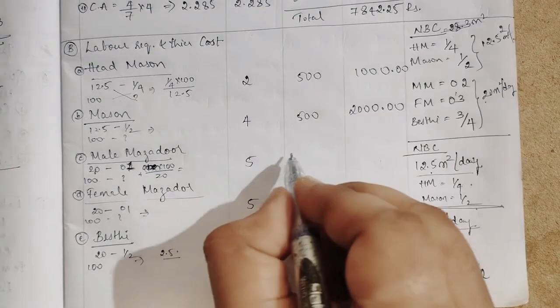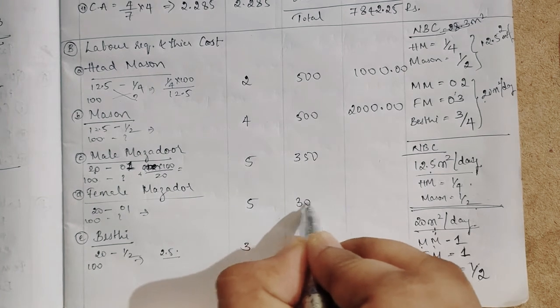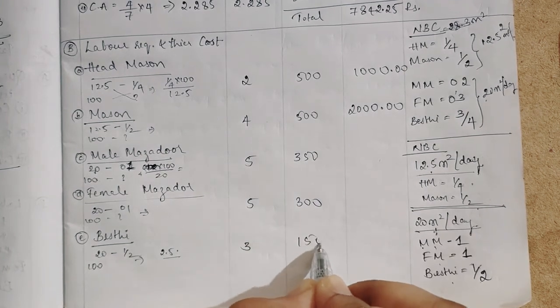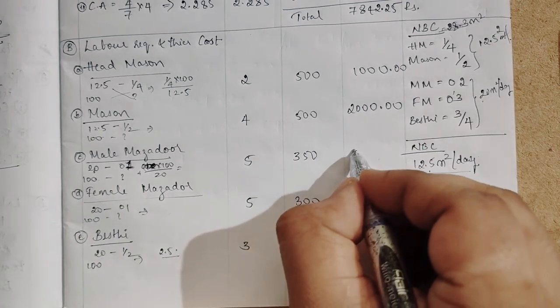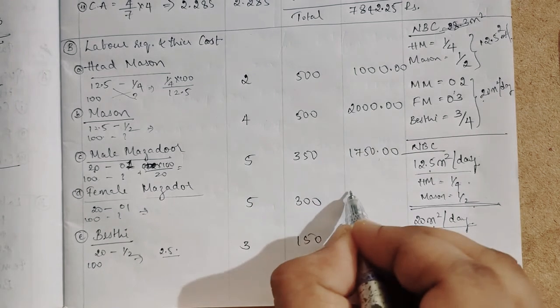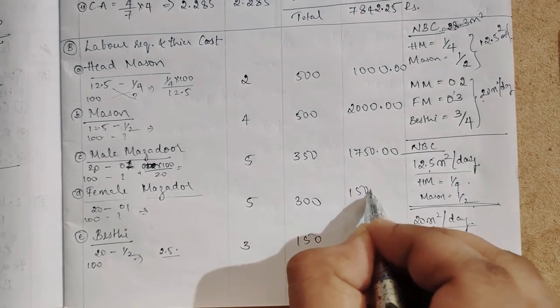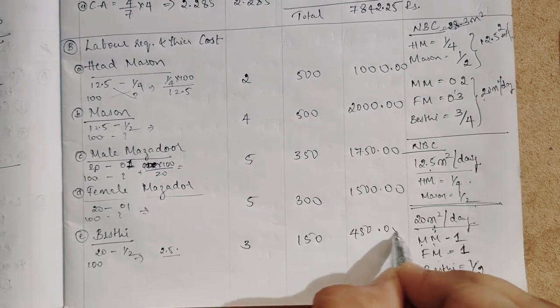What is the cost of male Mazdur? That is 350. Here it is 300, and here 150. So it will be 350 into 5, which is 1750. Then 5 into 300 is 1500. Bisti will be 450.